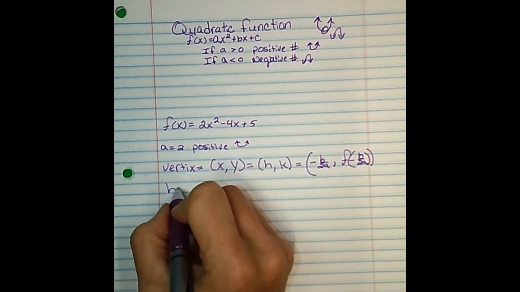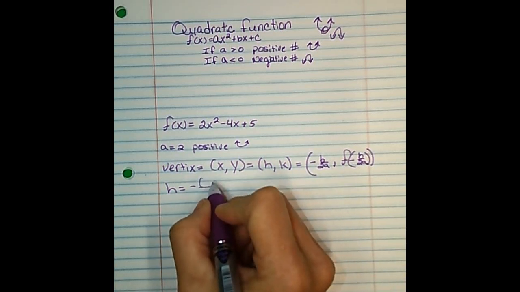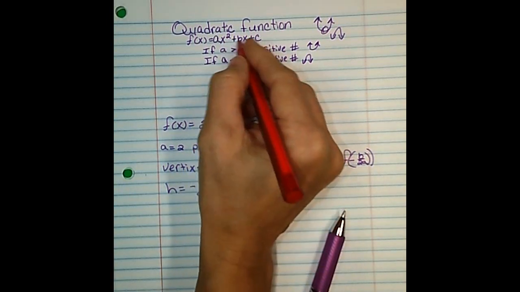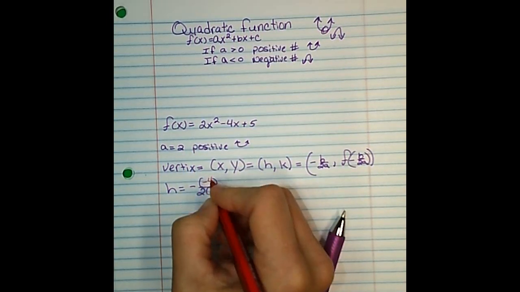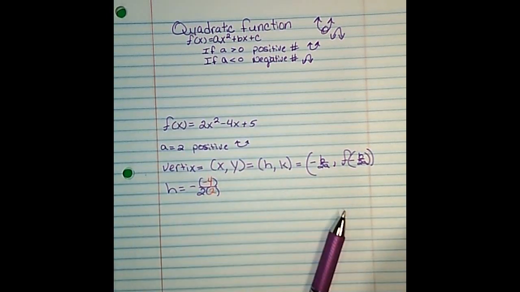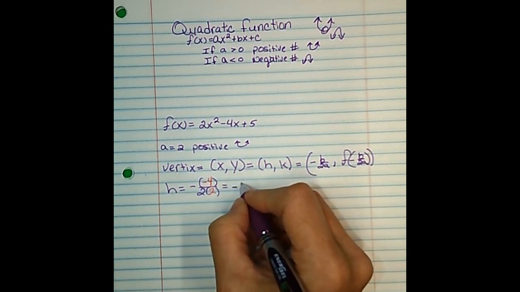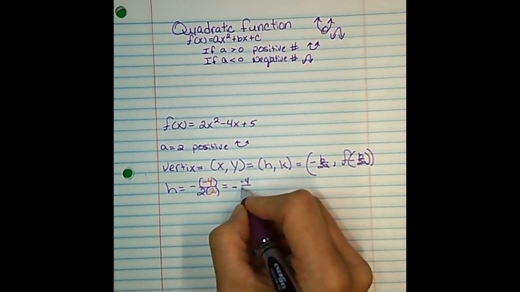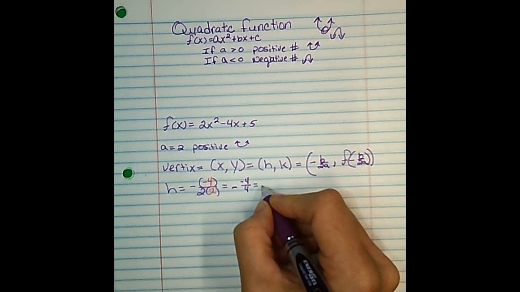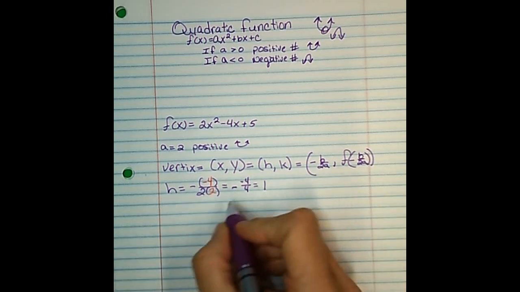So h is negative b. Well, what is b? Well, b is negative 4, right? Because we got it written in that order, the descending order. And then a again is 2, and let's solve for it. So now I got negative negative 4 divided by 2 times 2, which is 4. Negative times negative is a positive, right? And then 4 divided by 4 is 1. So this worked out nice. h is equal to 1.